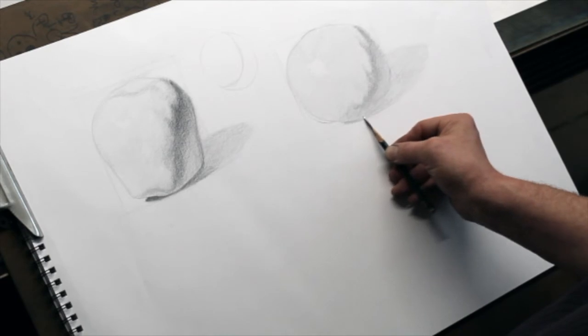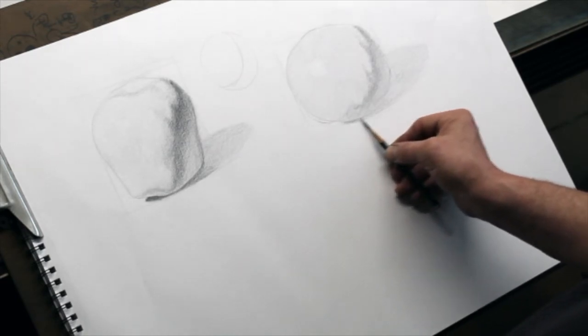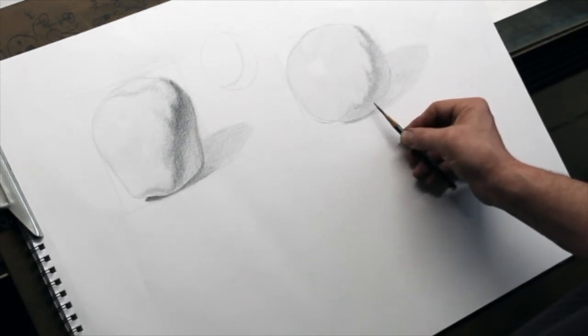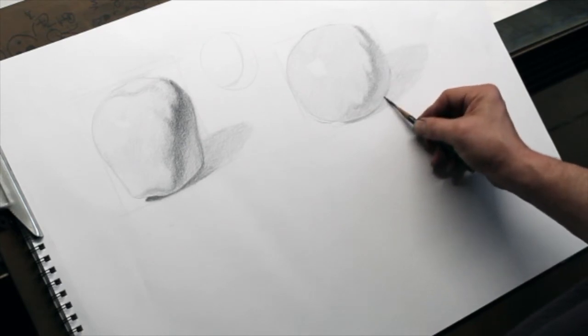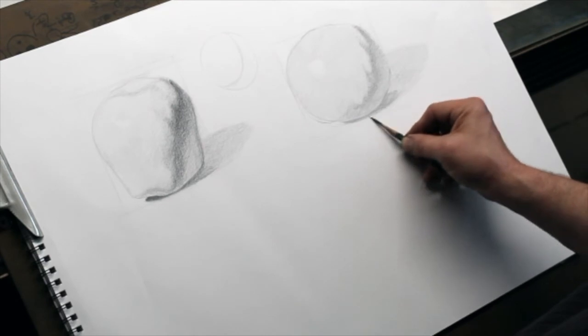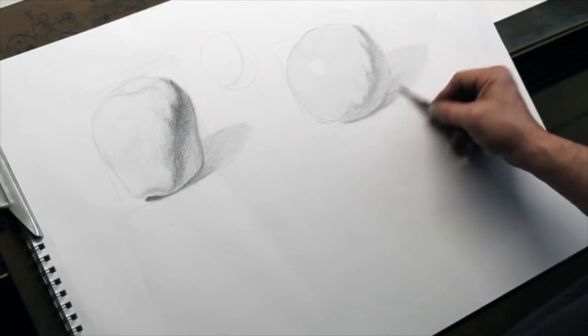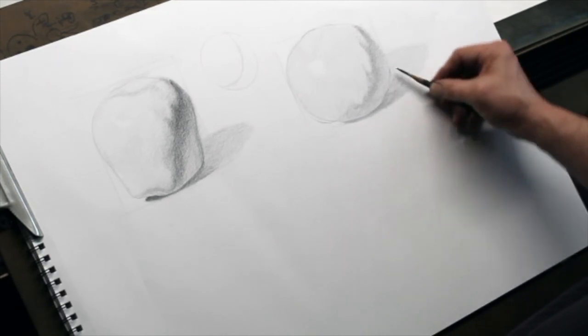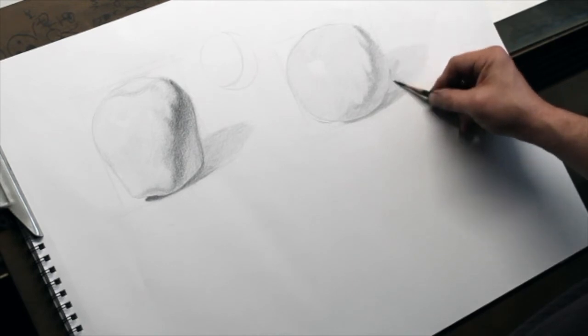I'm going to start going a little bit darker in the cast shadow. By putting in the cast shadow, it allows us to see the reflected light more clearly. It allows us to gauge and compare our values one against the other. Again, value is very relative. I don't know what one value is until I can compare it to something else.